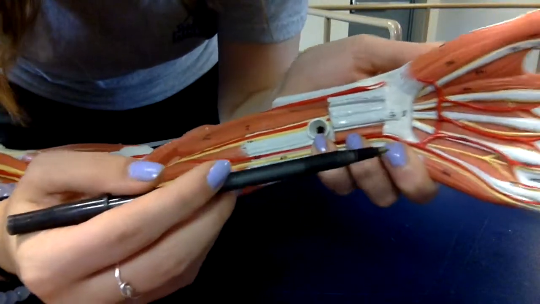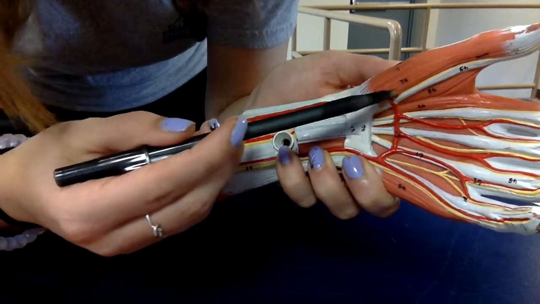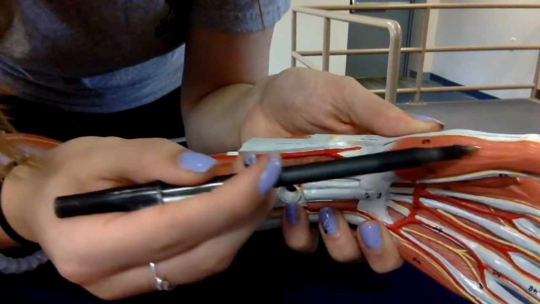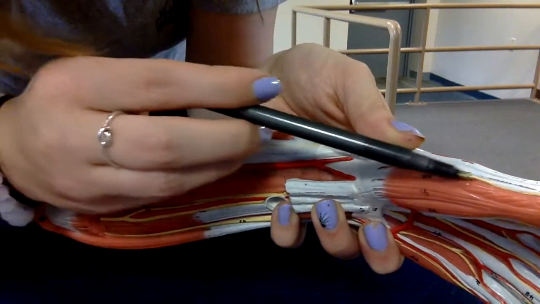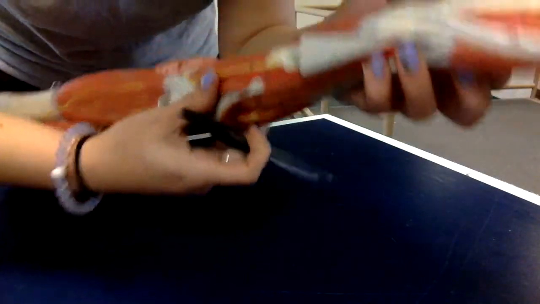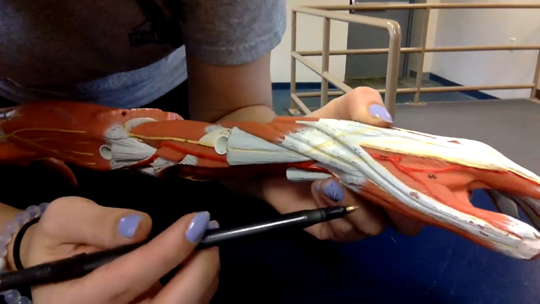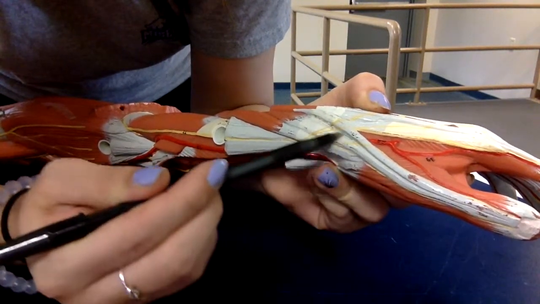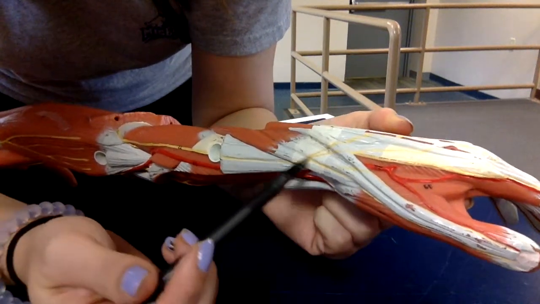We're going to look at the muscles of the thumb. The flexor pollicis brevis, the abductor pollicis brevis, and the opponens pollicis. Now we're going to look at the tendons that are involved in our case. The extensor pollicis brevis and the abductor pollicis longus.